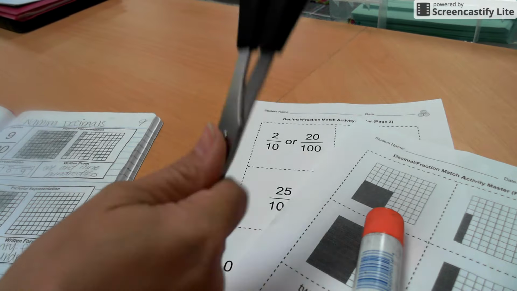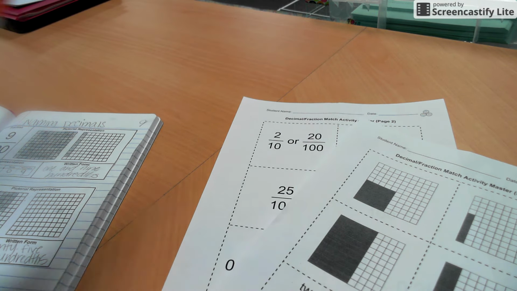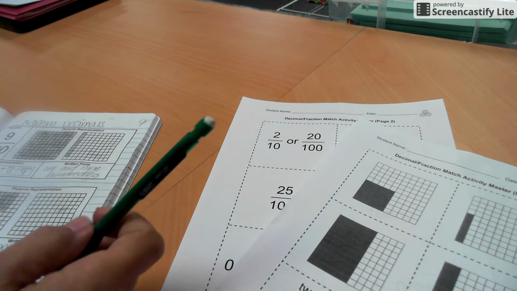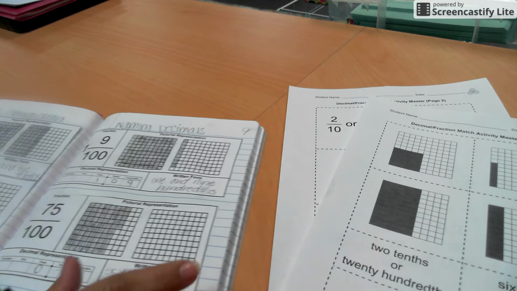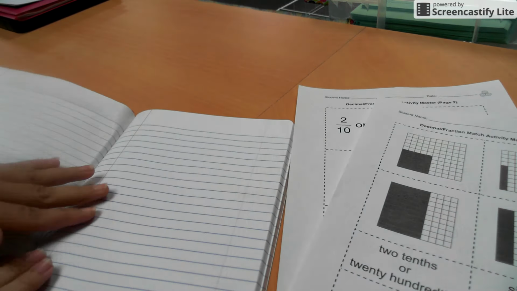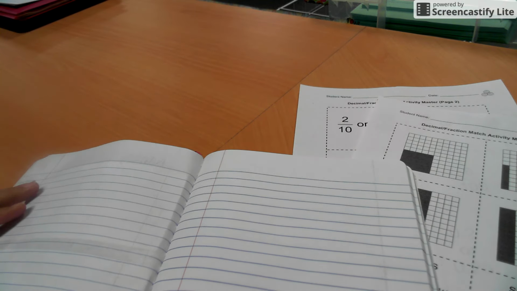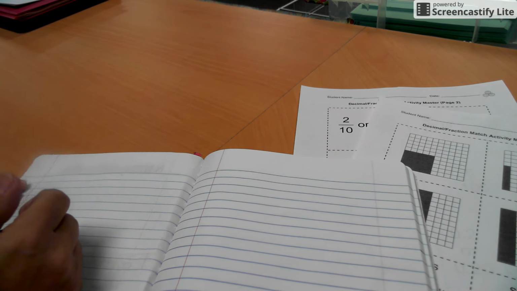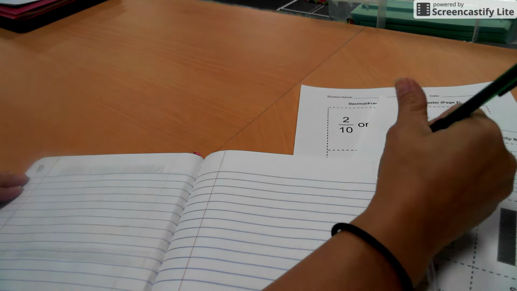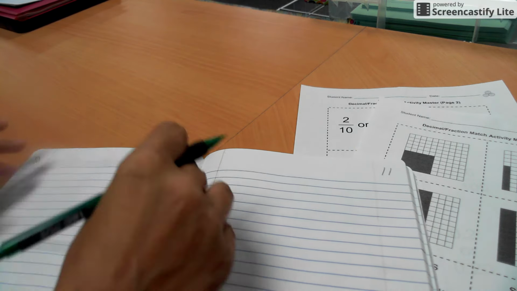So you need scissors, glue stick, pencil, your notebook, and then those 2 pages. So if you need to pause the video and go get that, go ahead and do that now. If you already have all your stuff, then that's fantastic too. So we left off on page 9. So I'm going to go ahead and number page 10 and 11.